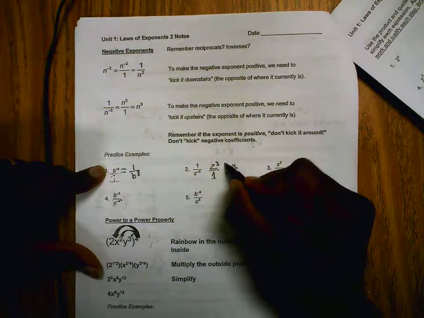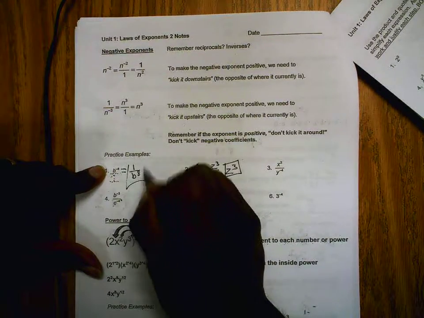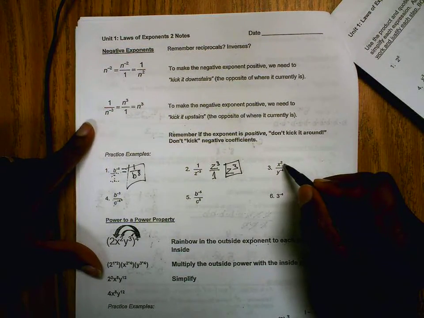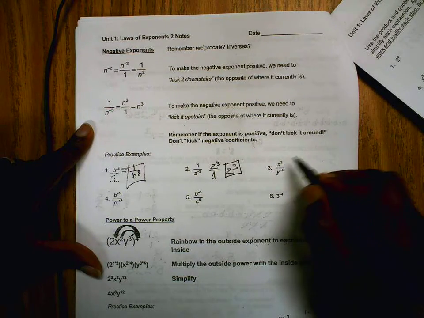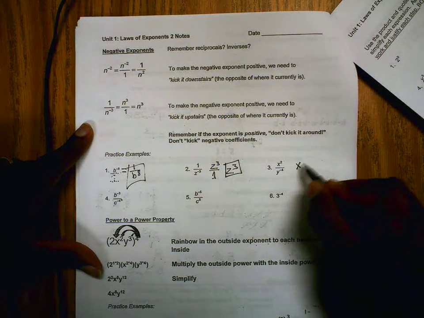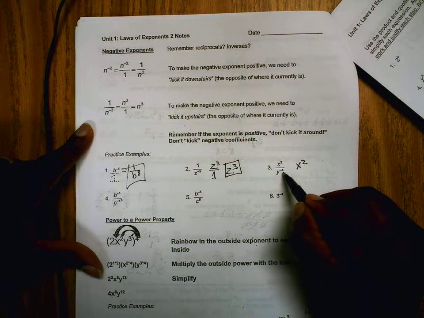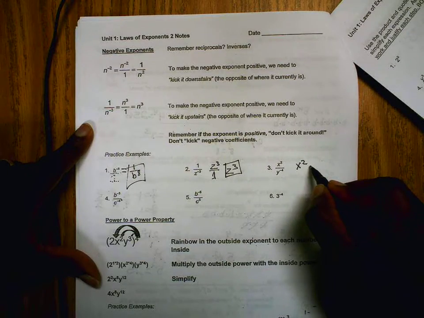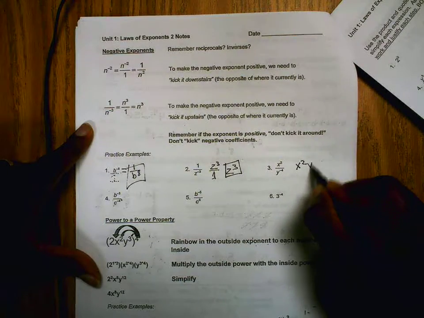Alright, here we have x to the second power divided by y to the negative fourth power. Now there's nothing to do with the x. The x is as simplified as it can go. That y can be changed. So to make that positive is going to be x to the second power times y to the fourth power.